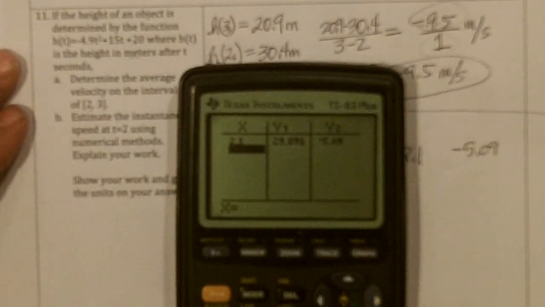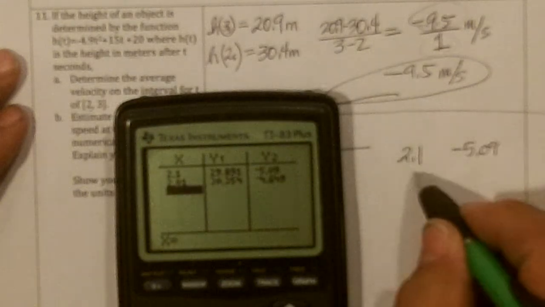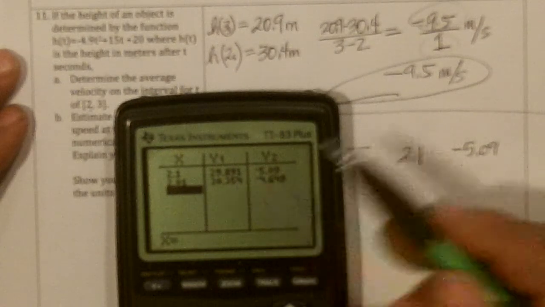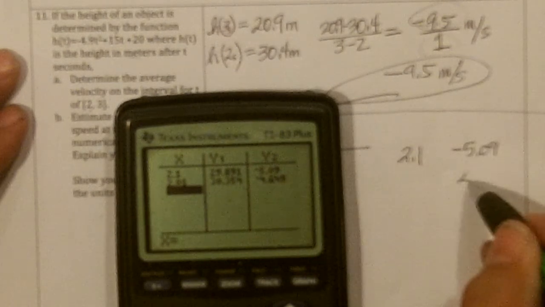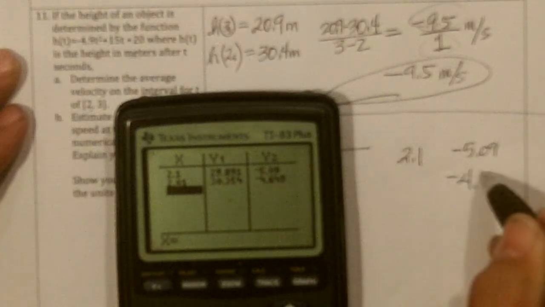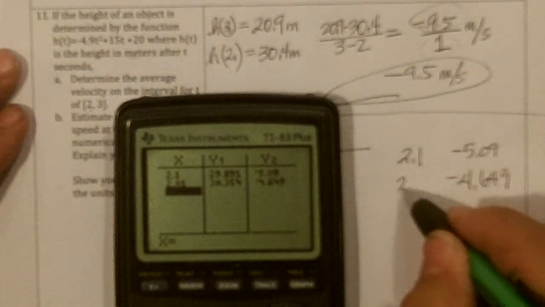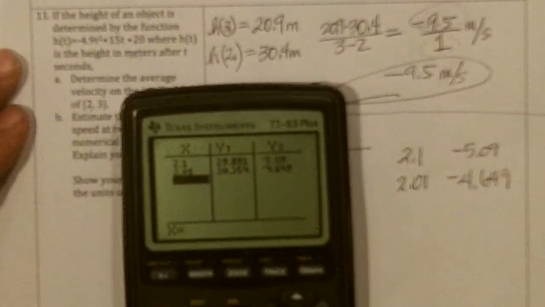If I do closer, 2.01, I get a height of 30.354, but I get a slope of negative 4.649 for 2.01. That's closer to 2. Let's get even closer. 2.0001.